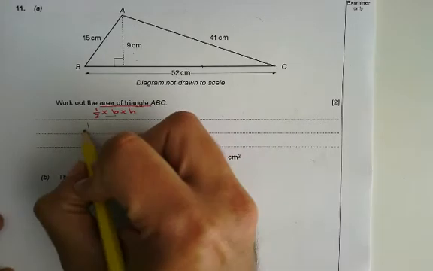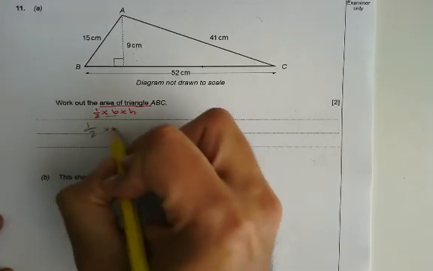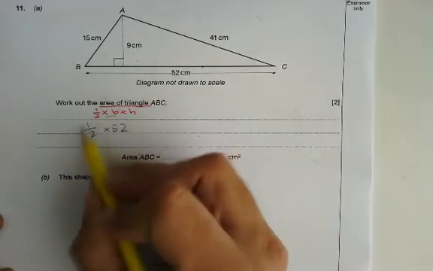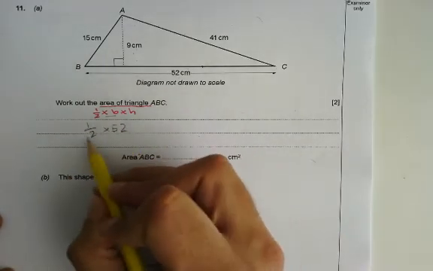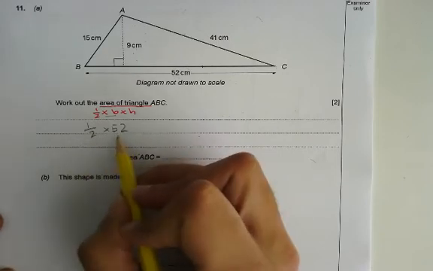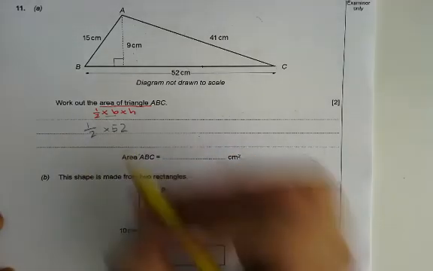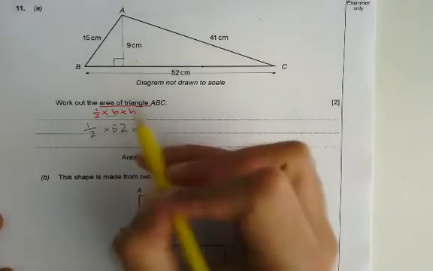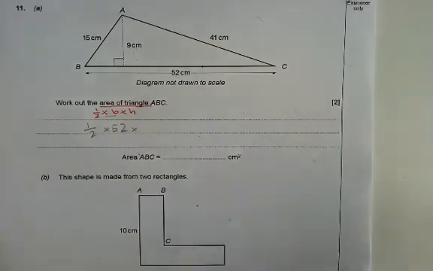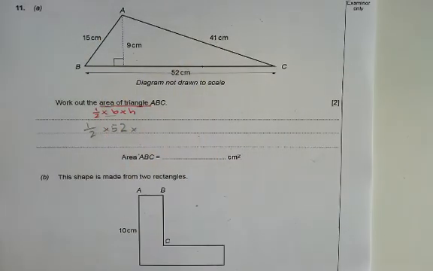So we're going to do a half times 52. Don't panic about that if that looks difficult. That's just what is a half of 52. A half times 52 is the same as what is a half of 52. And then we need to times it by height. The height can pose a little bit of a problem here because we have three other numbers on the triangle. So we have to ask ourselves, well, which one of them three numbers is the height?